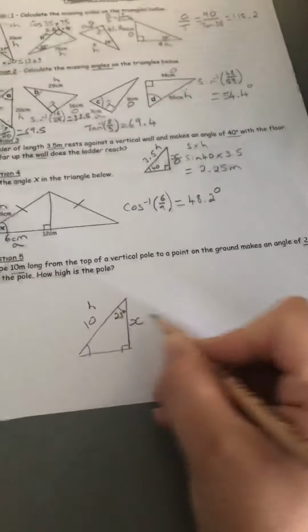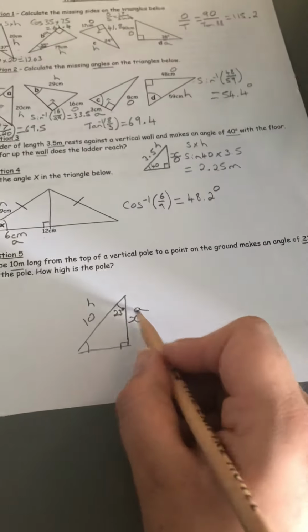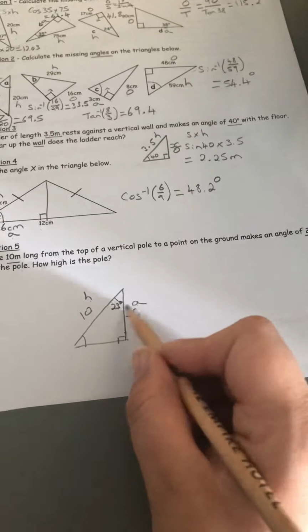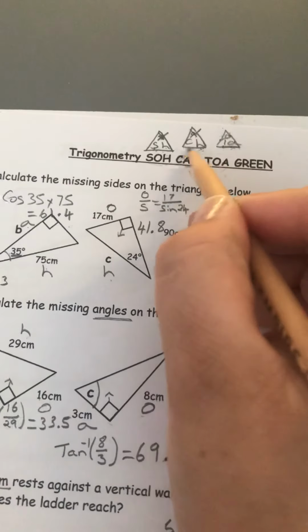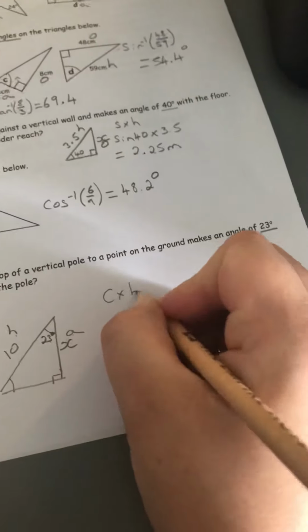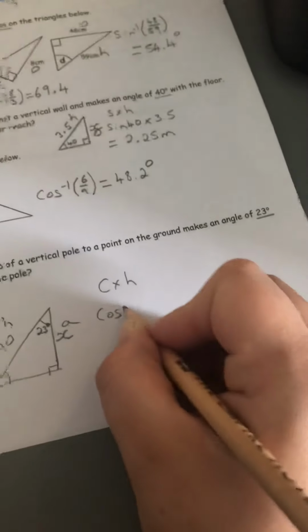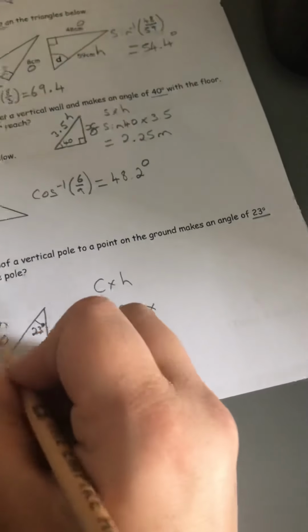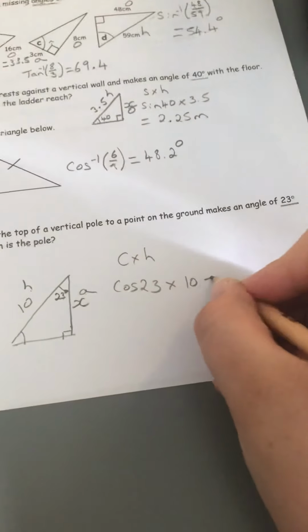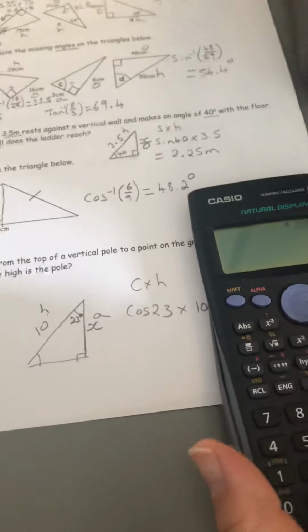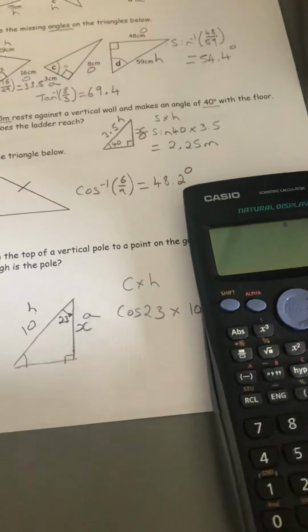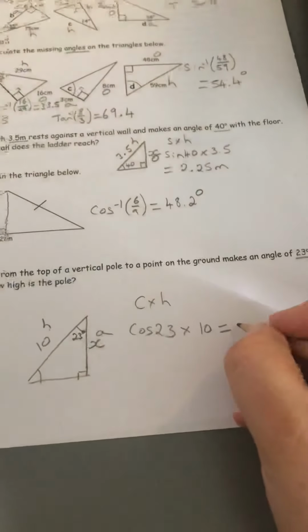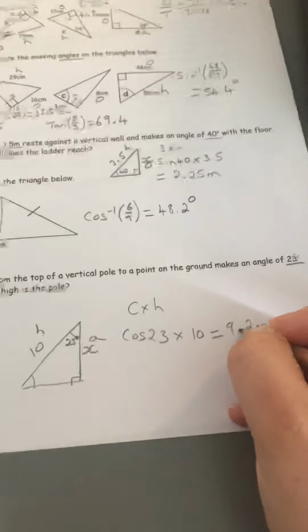So that's what I'm trying to find. So this side's the H, this side's the adjacent. A and H, and I'm looking for the A. I know the H, so CAH, C times H. C stands for cos, the angle is 23, times H, H is 10 metres. In my calculator, cos of 23 times 10 is 9.2. So 9.2 metres up the pole.